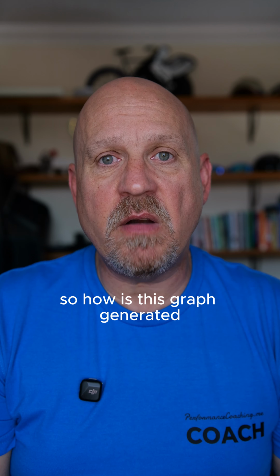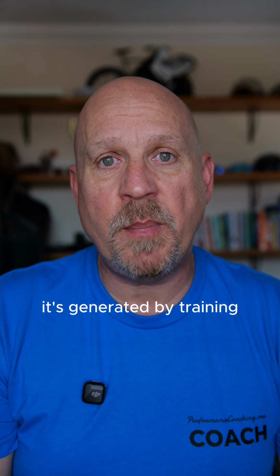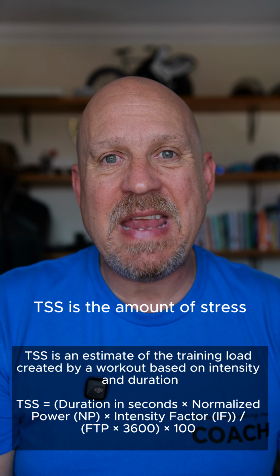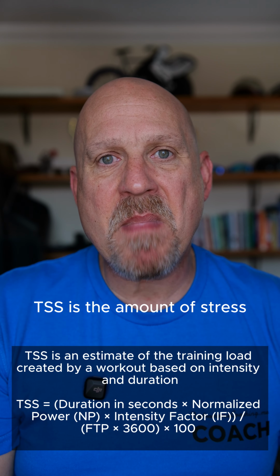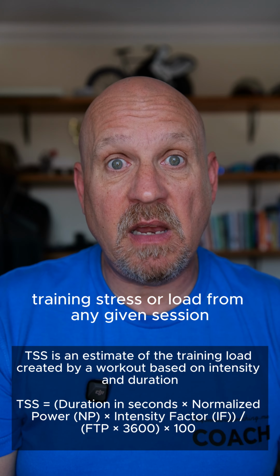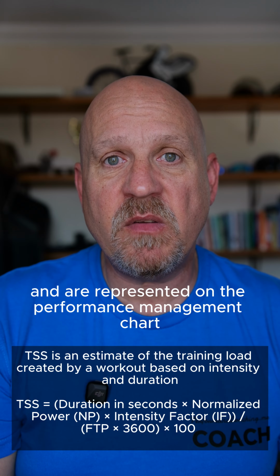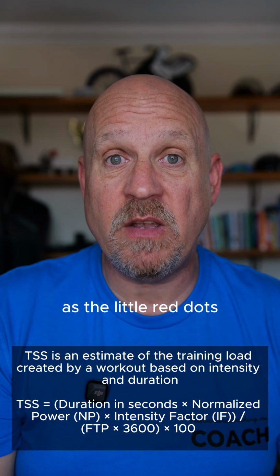So how is this graph generated? It's generated by training stress score of individual sessions, abbreviated to TSS. Definition coming up on the screen now. But in essence, TSS is the amount of stress, training stress, or load from any given session, and is represented on the performance management chart as the little red dots.